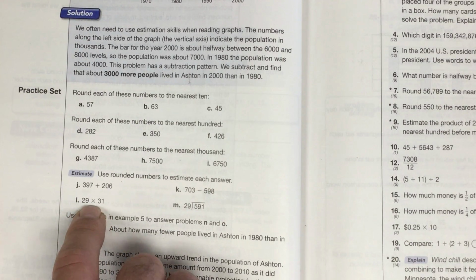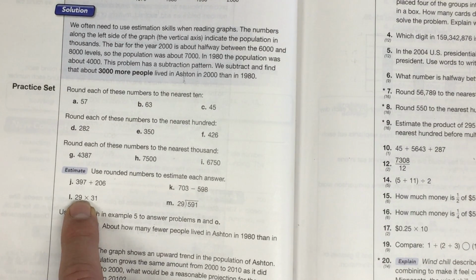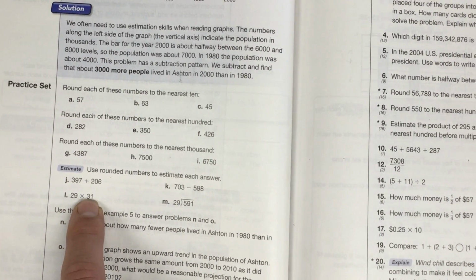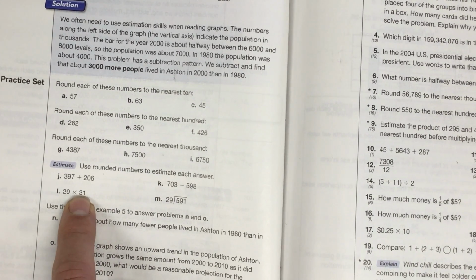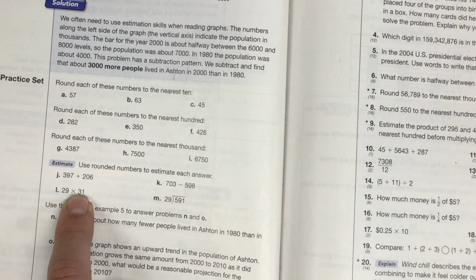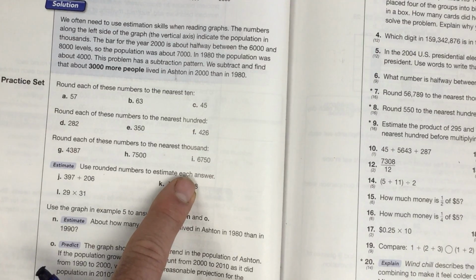Now we're going to estimate and multiply. Round this one to 30. This one to 30. 30 times 30, well, I just go 3 times 3 is 9. Add the zeros back on, 900. Okay, and you can also do some of that work here too.